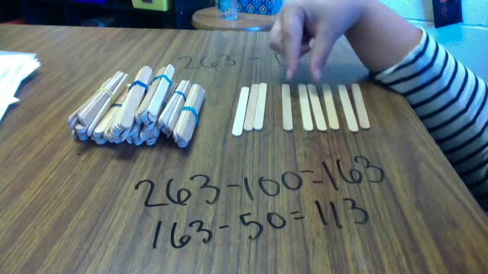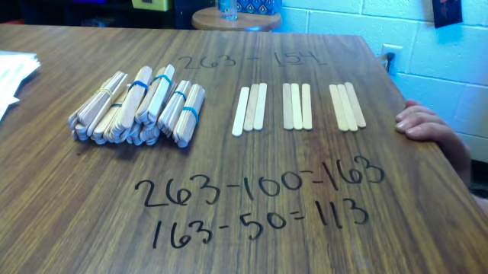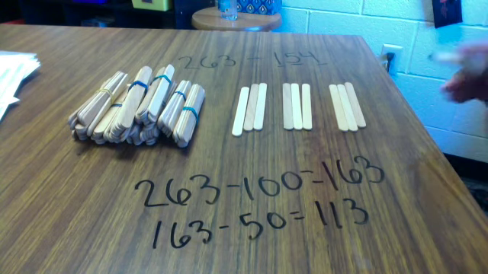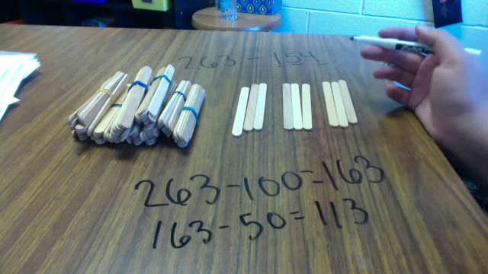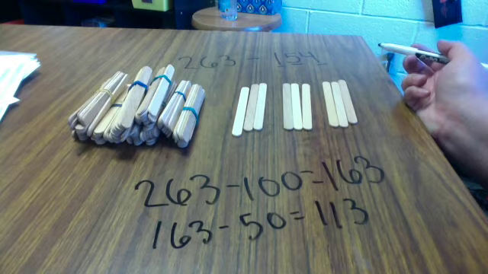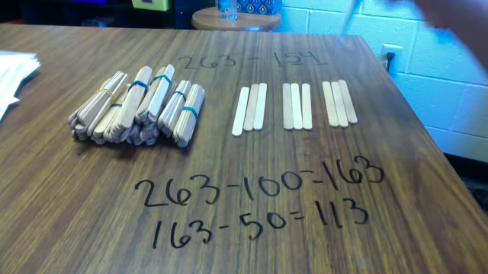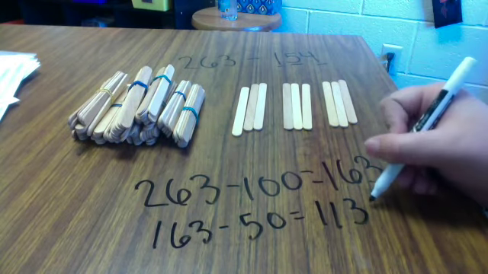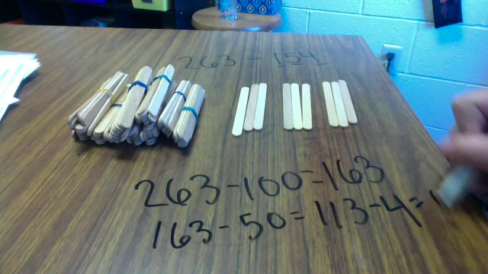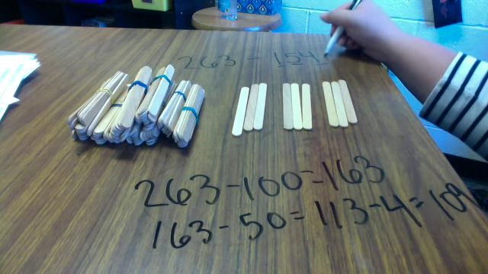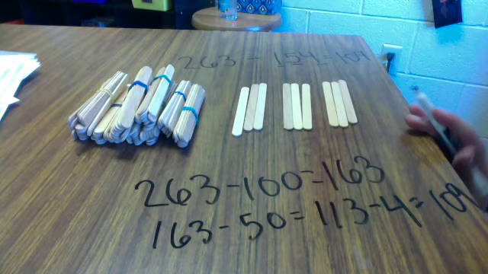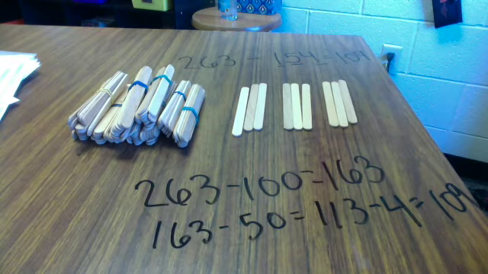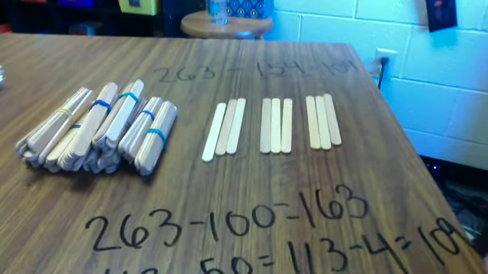So I have 3, 6, 9. I do have 9. So what's left over? 109. Because remember, we had to take 4 away. So that gets me to 109. And that is my difference. That is my final answer.